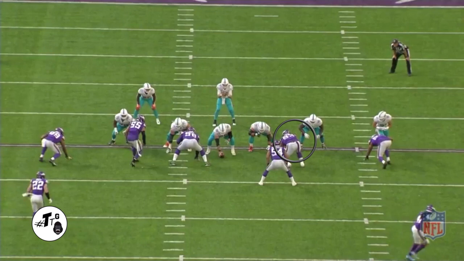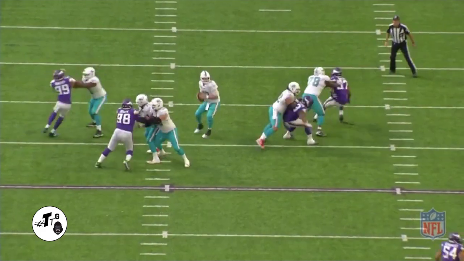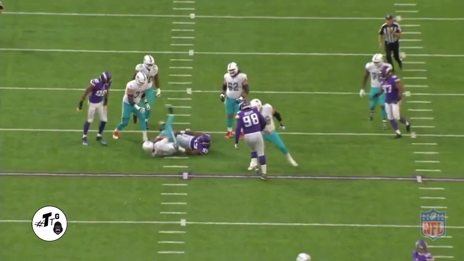11 personnel, Sheldon is in the 3 tech versus Larson. This is a good pass set by him, but once Sheldon sees Tannehill step up, now he just hits the spin move, which was left wide open by Larson because he overset it, and he got the sack.